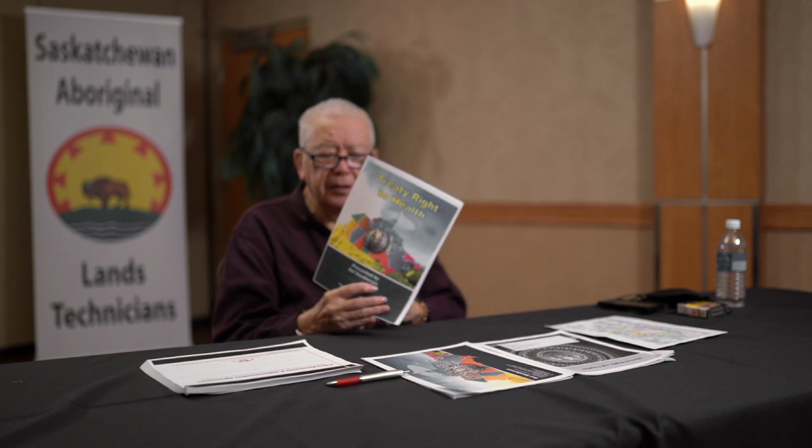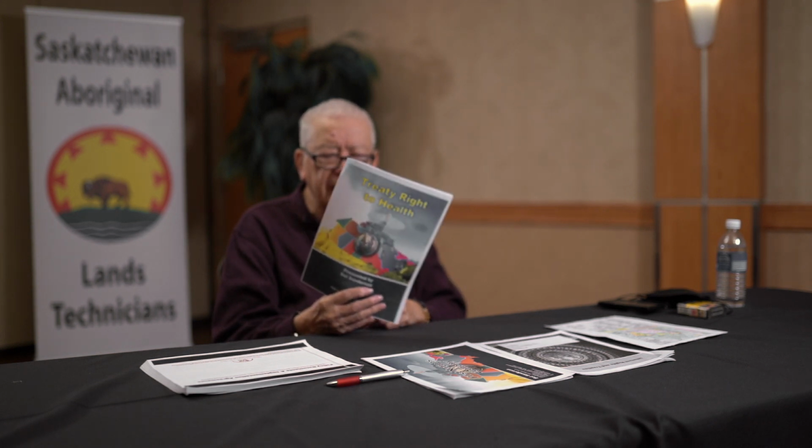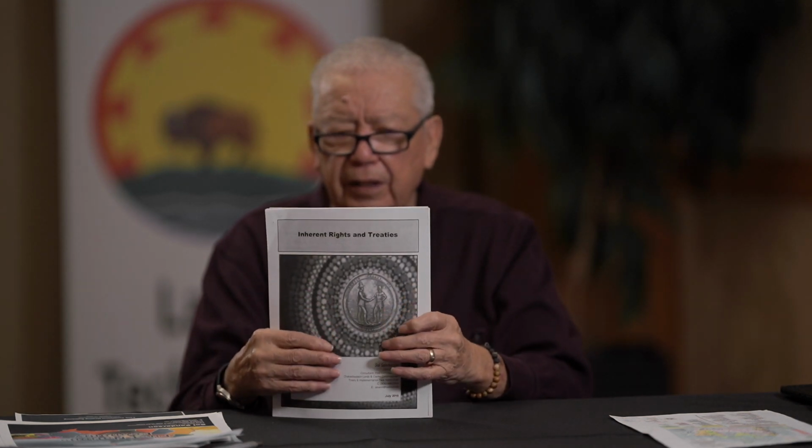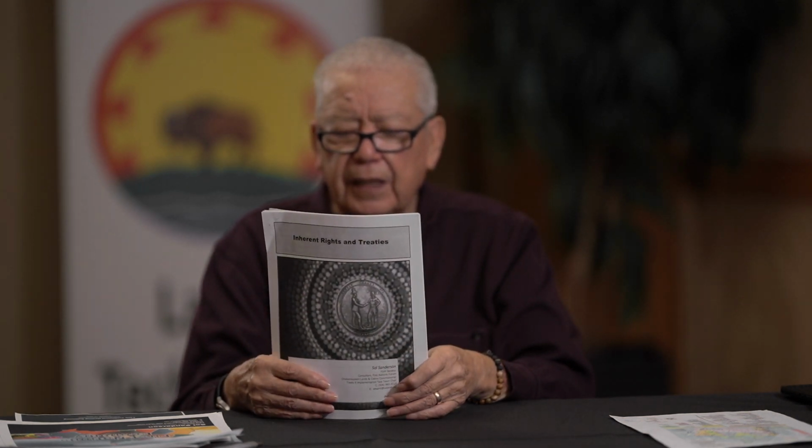And I will provide this document on the treaty right to health. Of course, it includes the inherent right to health. I'll provide this document on our own First Nations economy and what we need to do to implement that. And along with that, I'll provide this handbook on inherent rights and treaties and treaty rights.